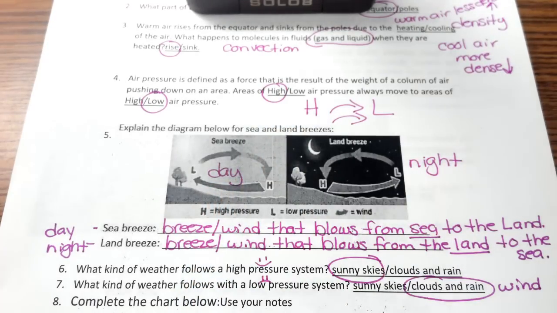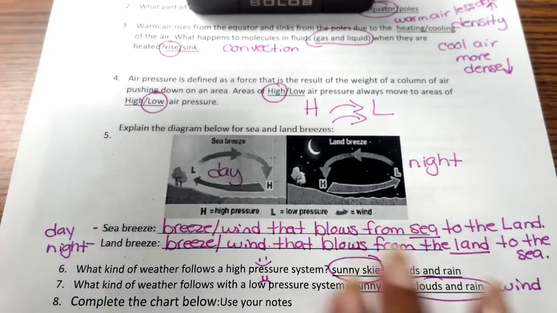Please, please, please remember, high and low pressure do not control the temperature. Okay? Temperature is influenced by fronts. Warm fronts, cold fronts, stationary fronts. Your high and low pressure will just tell you whether it's going to be clear and sunny or cloudy and rainy. Okay? All right, moving on.